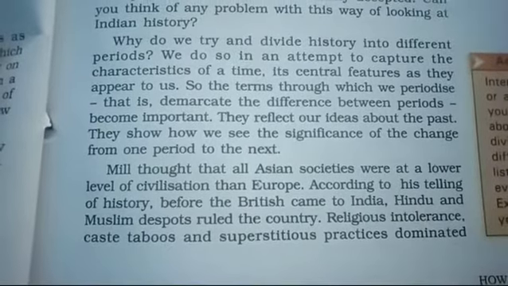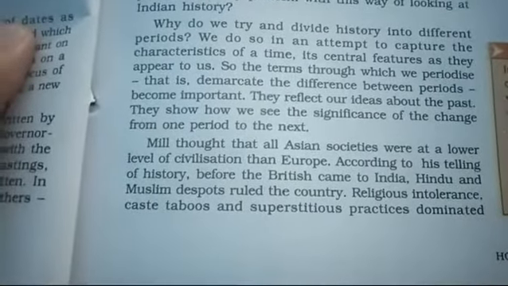ओके. Mill thought that all Asian societies were at lower level of civilization than Europe. According to his telling of history, before the British came to India, Hindu and Muslim despots ruled the country. Religious intolerance, caste taboos, and superstitious practices dominated in society. So I discussed this paragraph in the earlier video also. Like at that period of time, the ancient civilization was not developed and it was at lower level than Europe, and Europe was developed, beta.